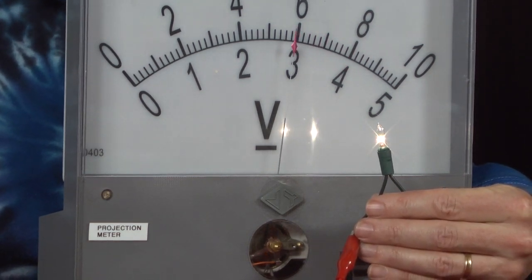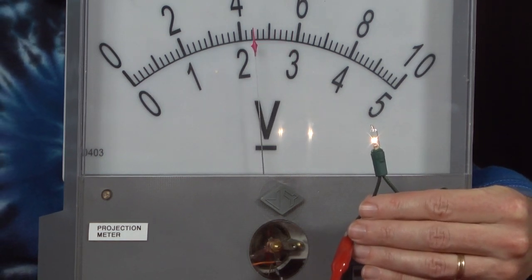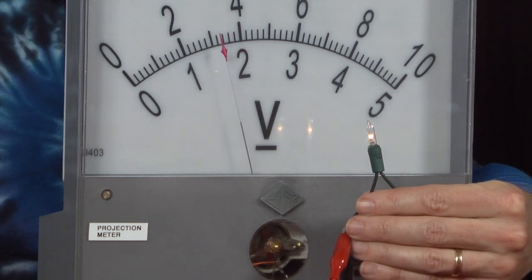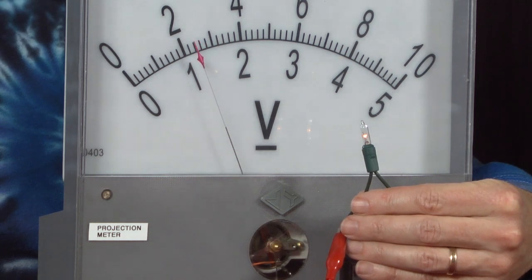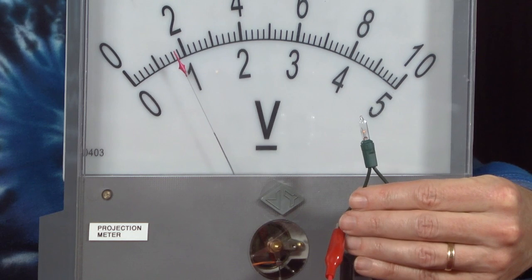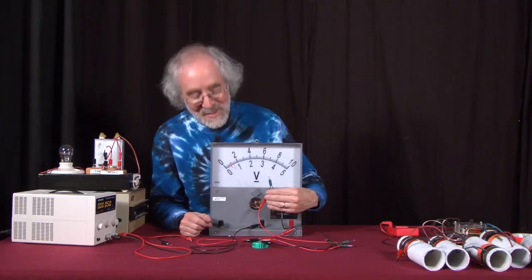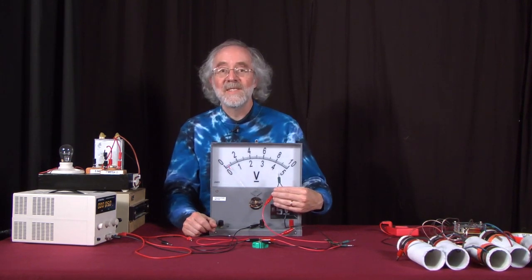Now watch how much time it takes to decrease by 1 volt. 3 to 2 to 1. I'm going to be hanging on for a long time if I wanted to describe it going to 0. In fact, theoretically, it never gets to 0.